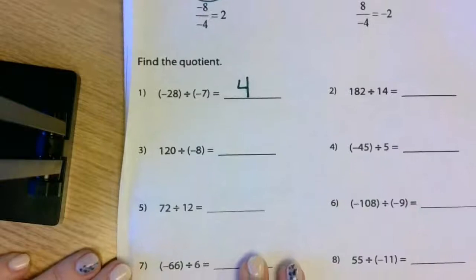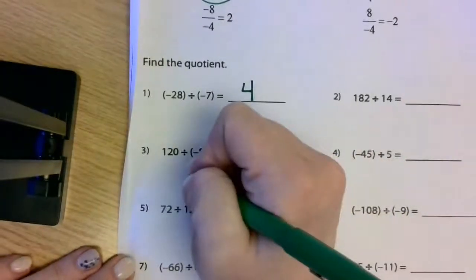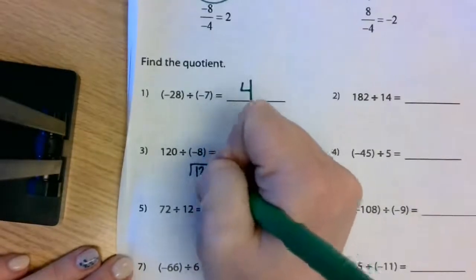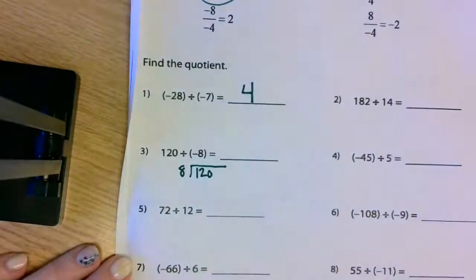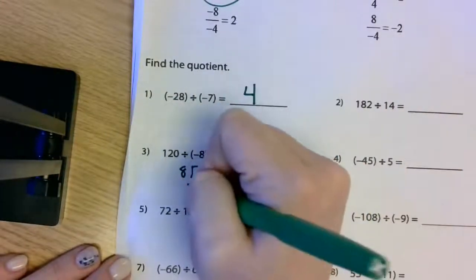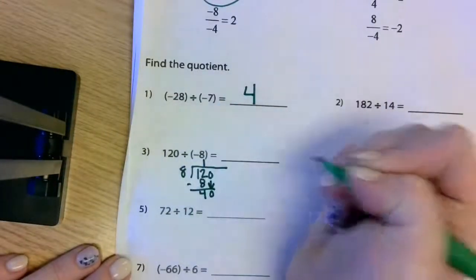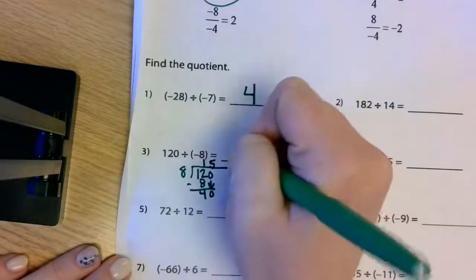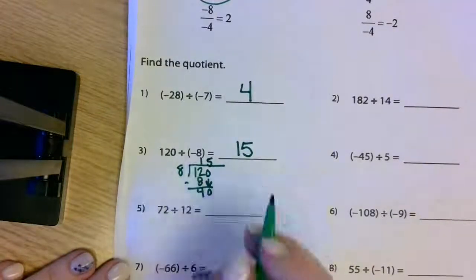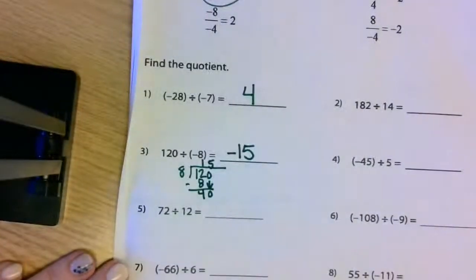Next we have a tricky one, 120 divided by 8. So I'm actually going to make my little long division. I'm going to put my 120 in the house and my 8 outside the house. 8 goes into 12 one time. I'm going to subtract that out. Bring down my 0, and then I know 8 goes into 40 5 times, so my answer is going to be 15. I'm going to go back and check my sign. This is a positive and a negative, so they're different, so it's going to be negative.